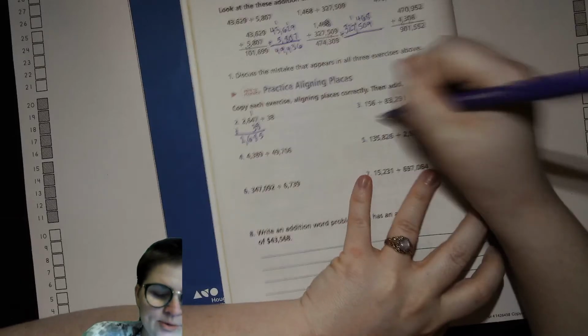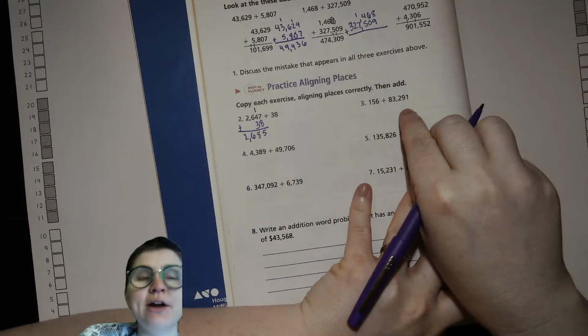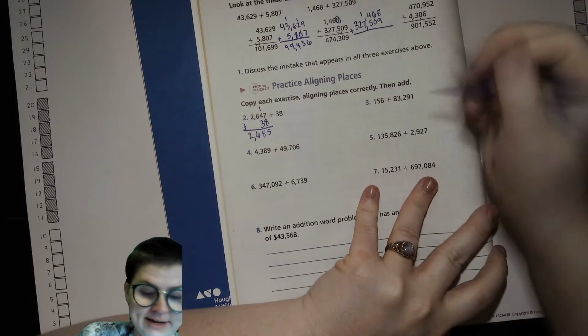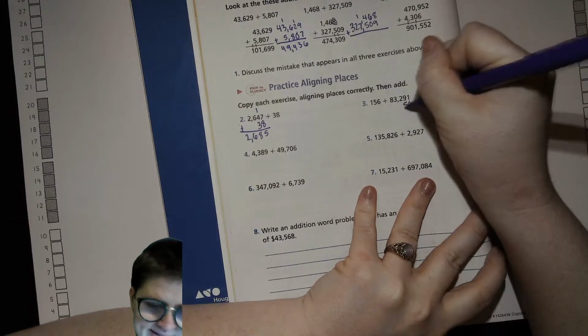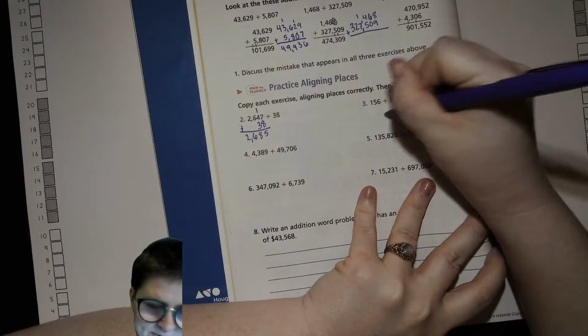Next one, I'm going to swoop my smaller place value underneath where I have my bigger place value, okay? So my 6 is in the ones place, my 5 is in the tens place, and my 1 is in the hundreds place.